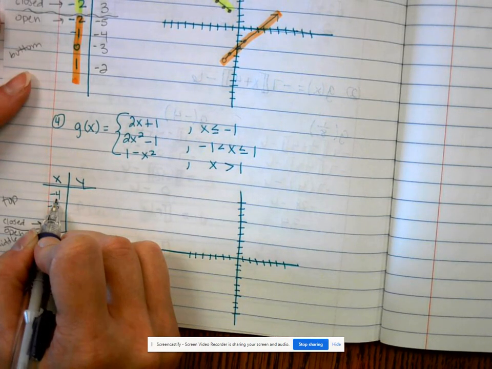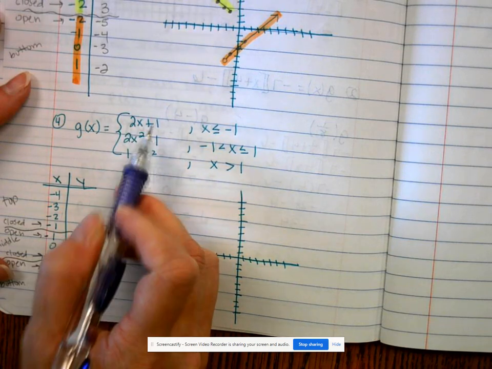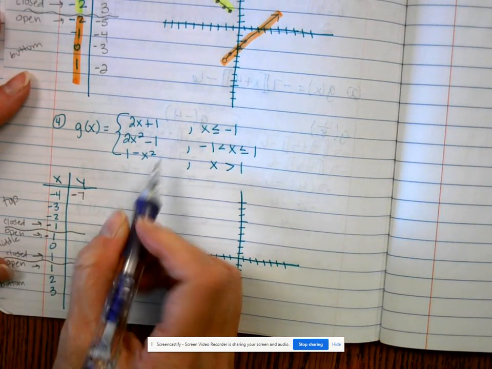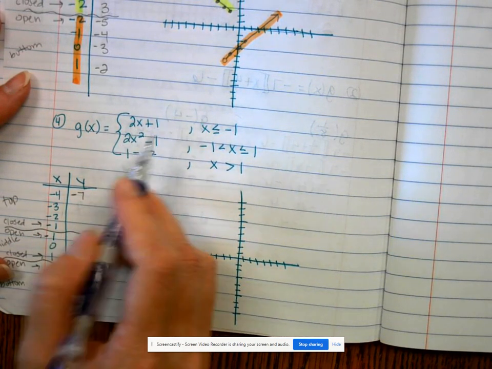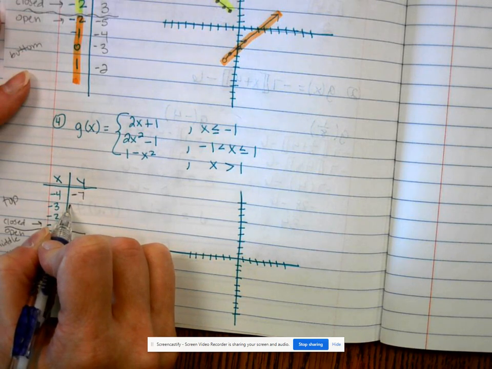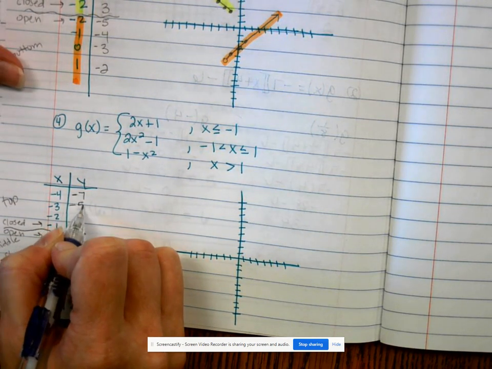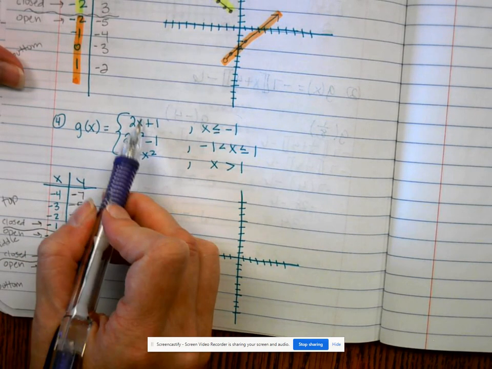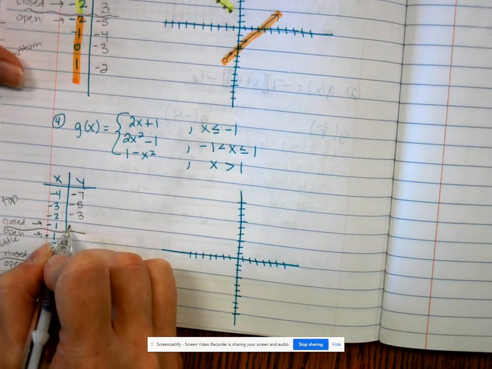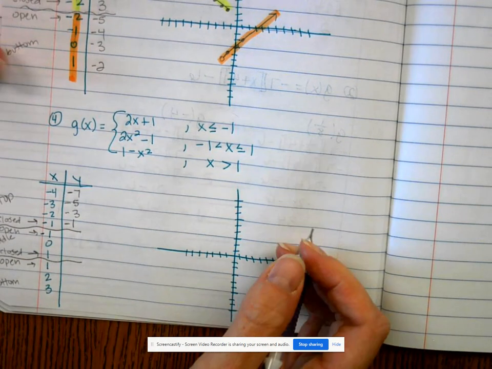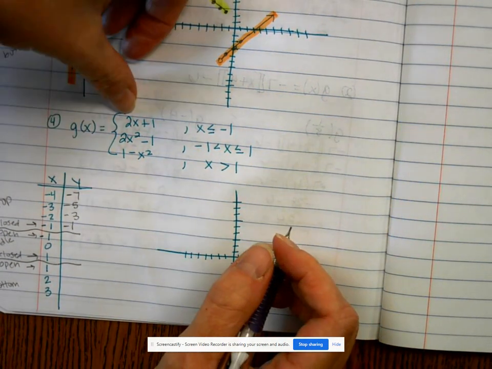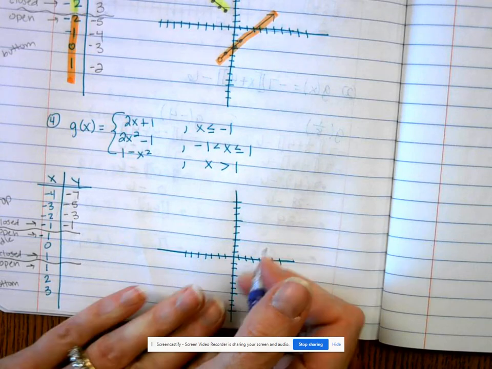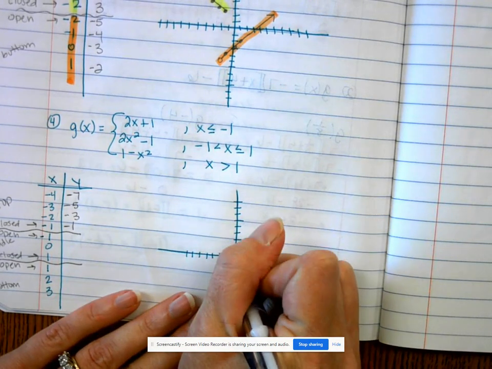All right, so if I plug -4 in, I'm going to get -8 plus 1 is -7. Plug in -3, that's -6 plus 1 is -5. Plug in -2, that's -4 plus 1 is -3. Plug in -1, it's -2 plus 1, which is -1. All right, this is a line. So when we plot our points, we should have a portion of a line.